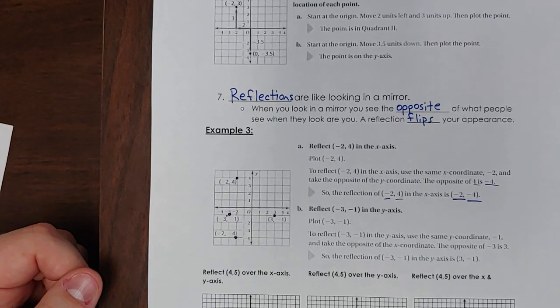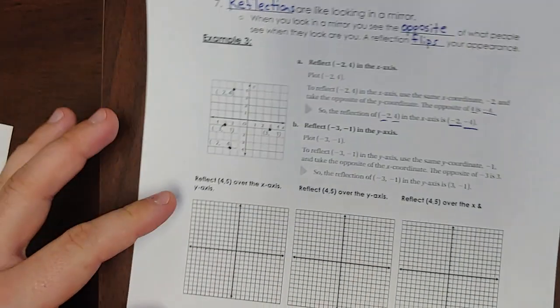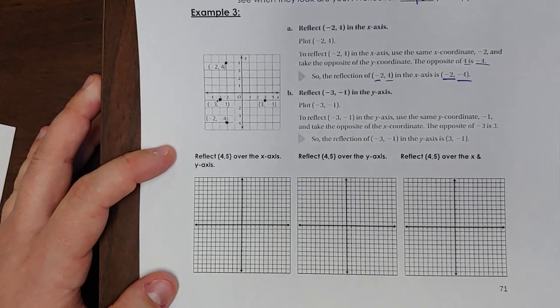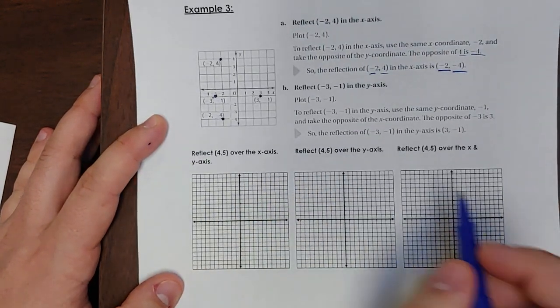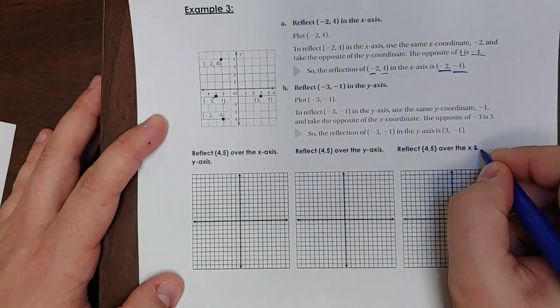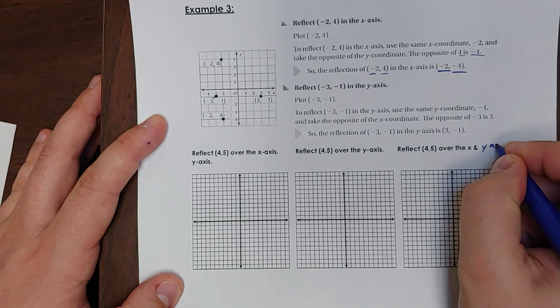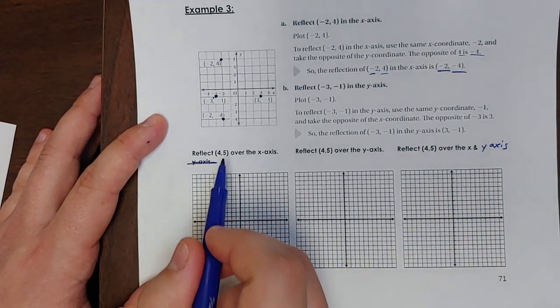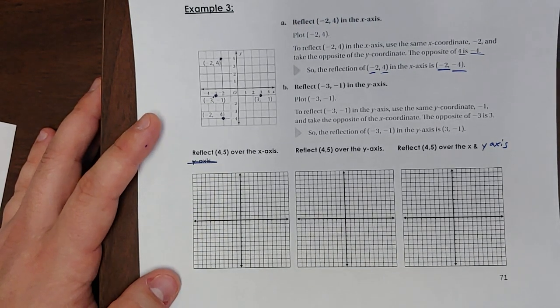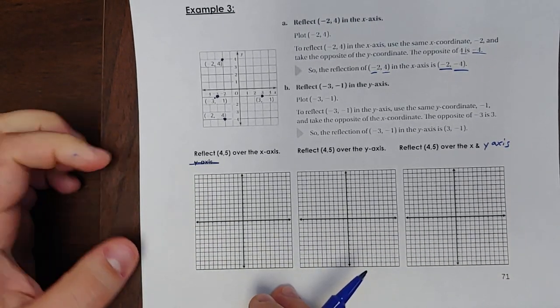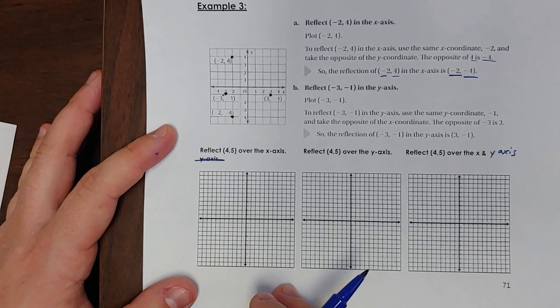So we're going to try some of these down here at the bottom. So first this says reflect 4, 5 over the x-axis.